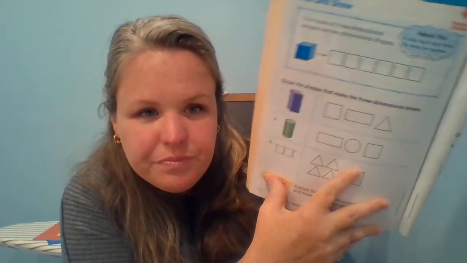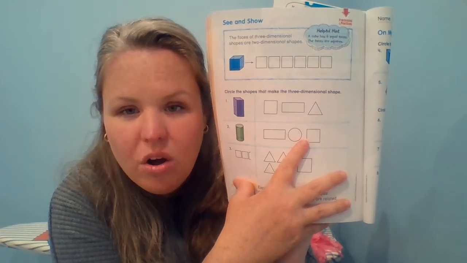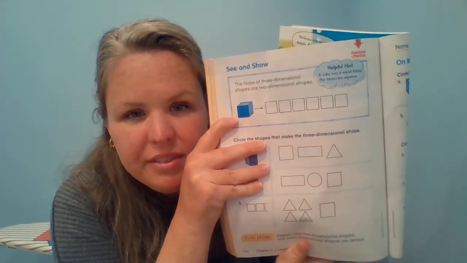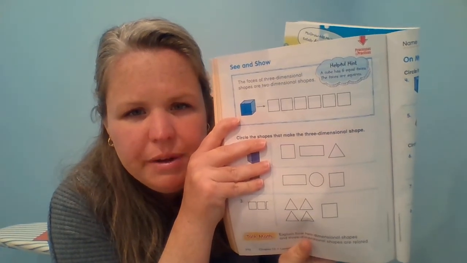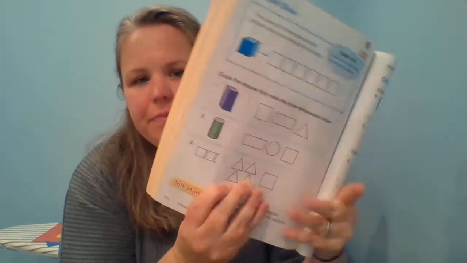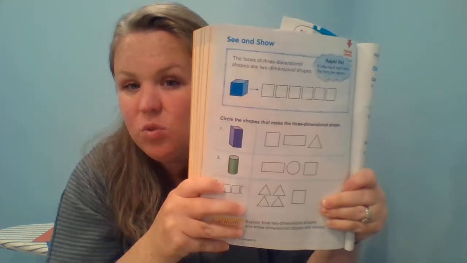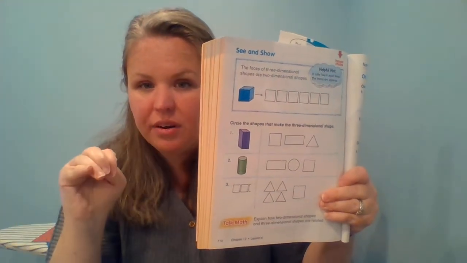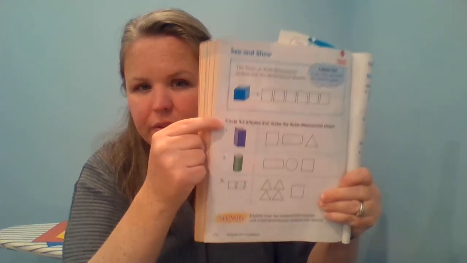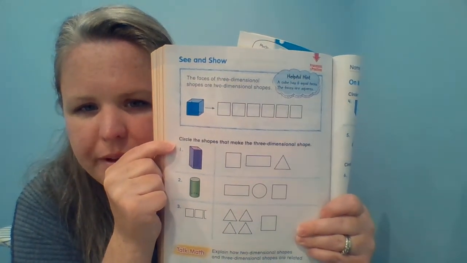So today in your book, on page 772, you are going to decide which shapes I need to make our 3-dimensional shapes. Our example at the top says the faces of 3-dimensional shapes are 2-dimensional shapes. So here is my cube, just like my block here, and it is showing that I need 1, 2, 3, 4, 5, 6 different squares, and if I taped them all together, I would make a cube.